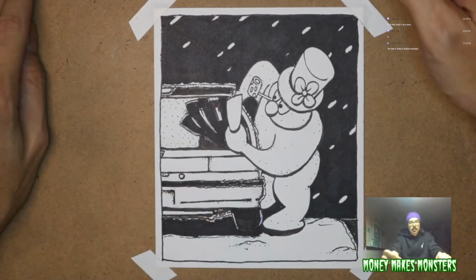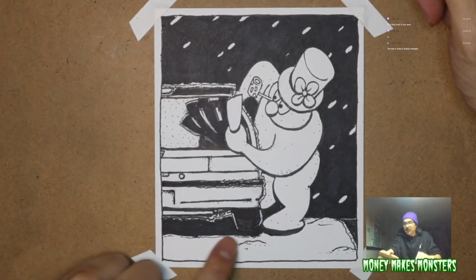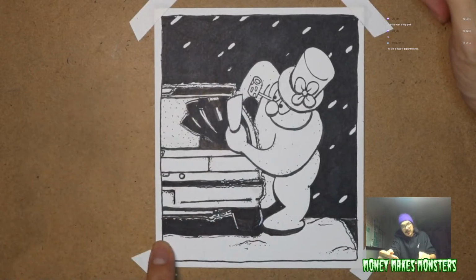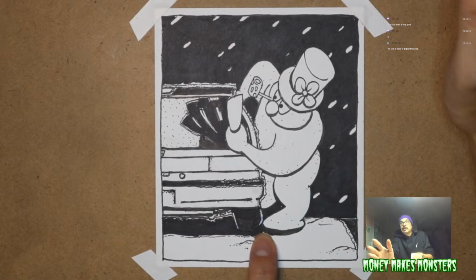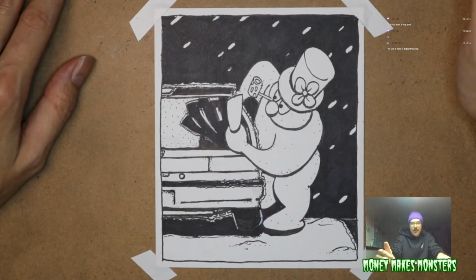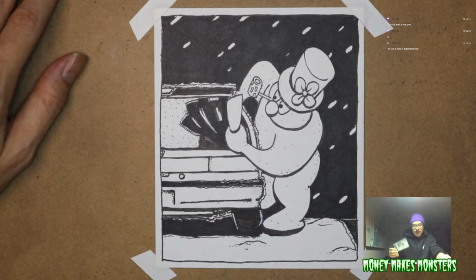So if the light's coming down from the top source and we have shadow underneath the car, which wasn't supposed to be shadow, it was supposed to be that the snow hadn't hit underneath the car, and I had to elongate one of the wheels here. It got a little bit weird down there. I don't know. The car was too high off the ground, so that was a problem.